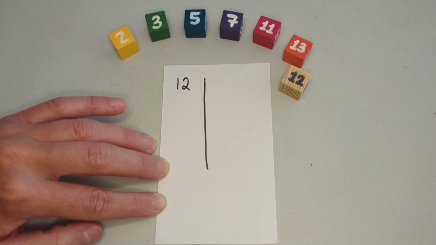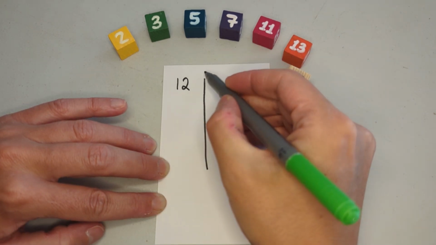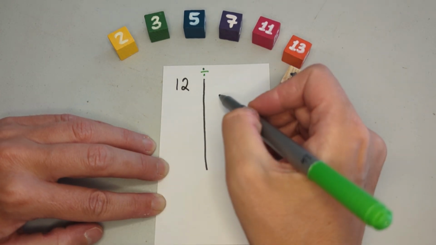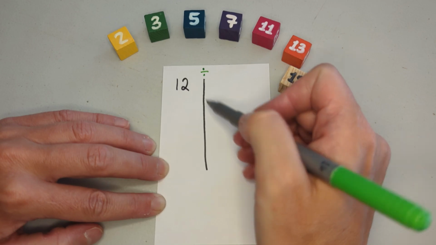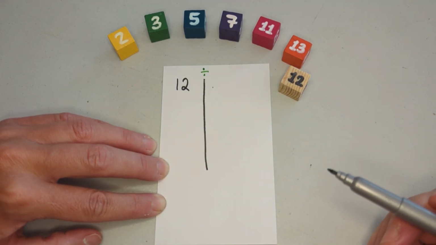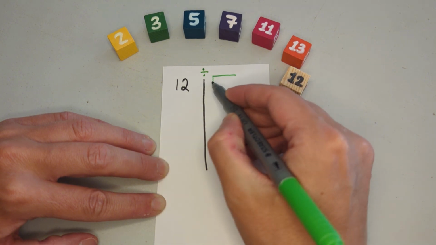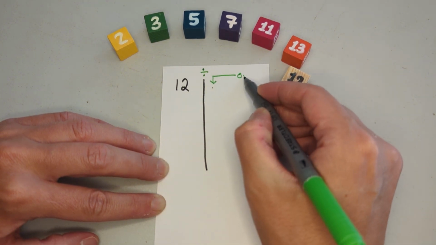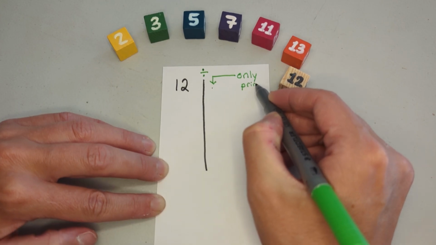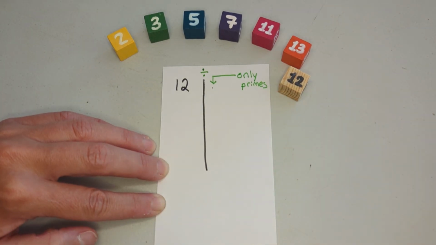Now there's a couple of rules to remember when you're doing this. The vertical line is going to represent division. So any number that we write on the right-hand side of the column, we are going to perform a division with 12 and that number. On the right-hand side of your line, you are only allowed to do prime numbers. So only prime numbers can be written on the right-hand side of that line.